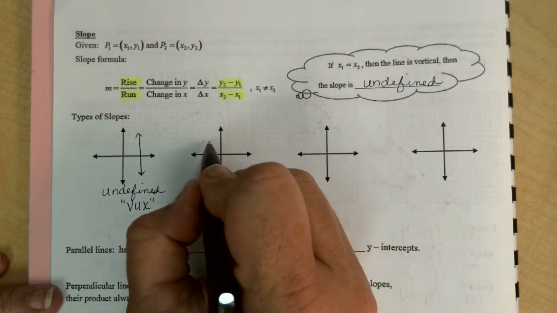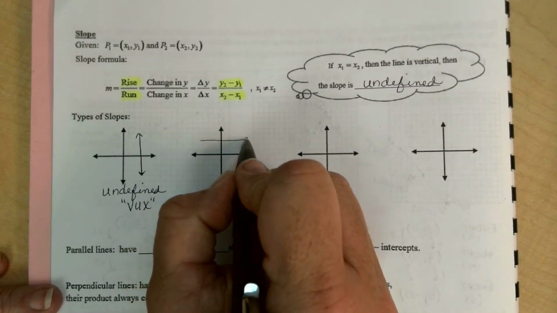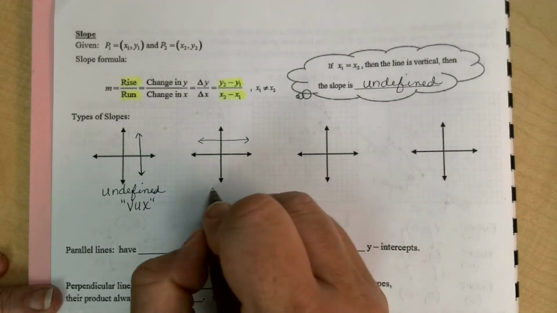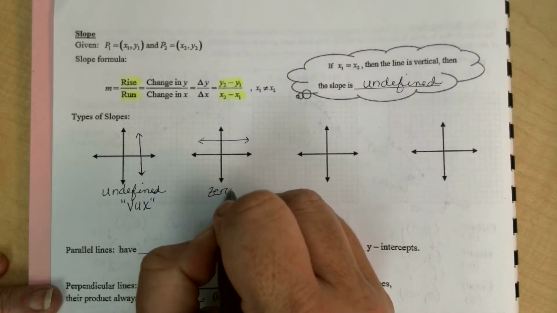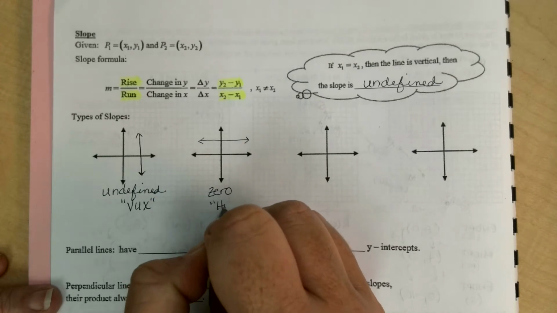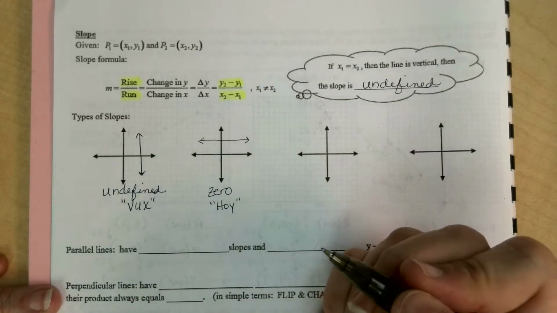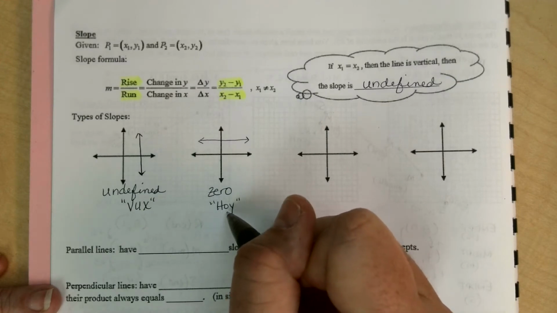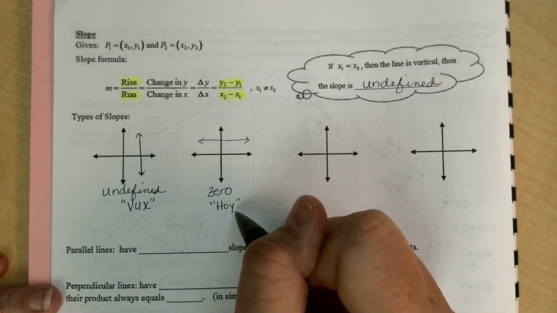The next type of line you may remember from Algebra 1 are your horizontal lines. Horizontal lines are a slope of 0. And you may have heard HOZ as the abbreviation we often assign to 0 slopes. That's because horizontal lines have a 0 slope and the equation is y equals.